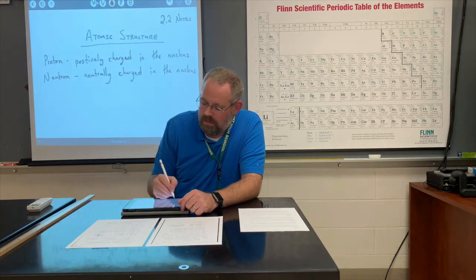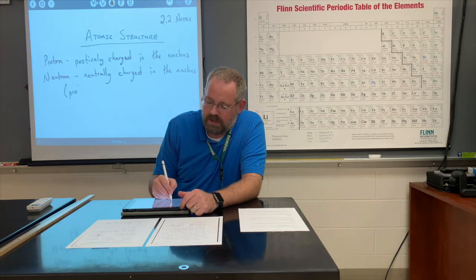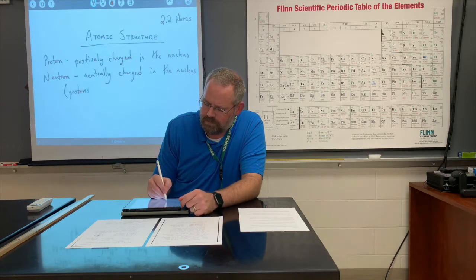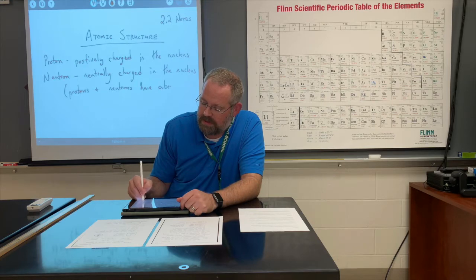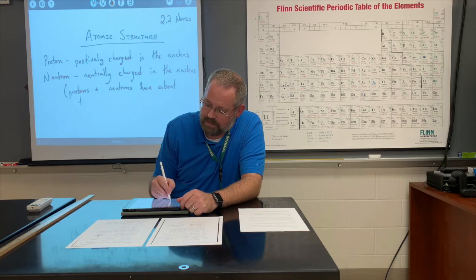Now, protons and neutrons, they are very close to about the same mass. It is measurable.